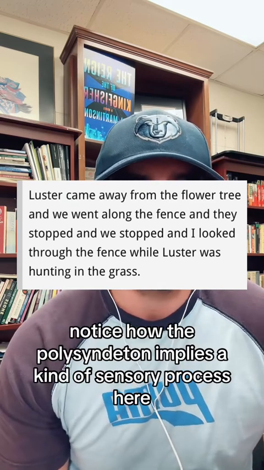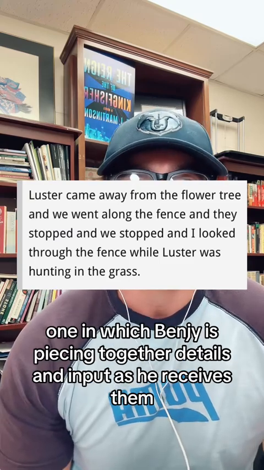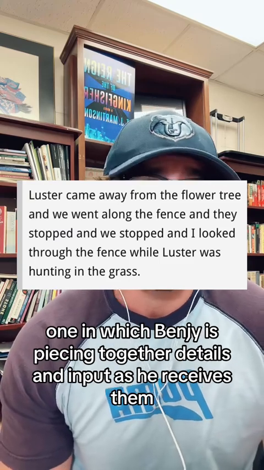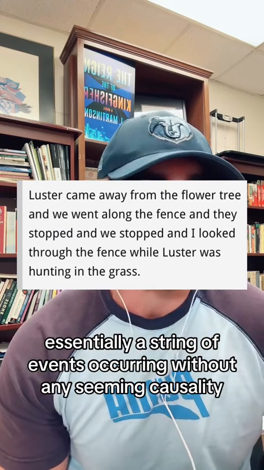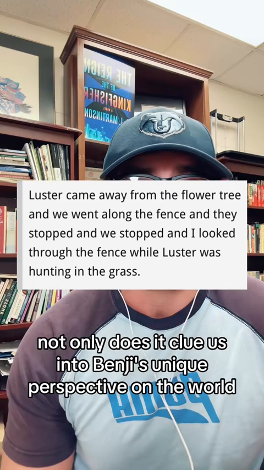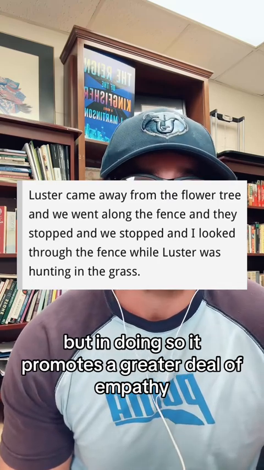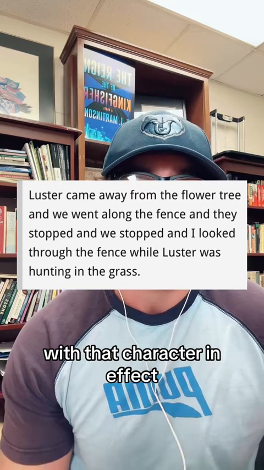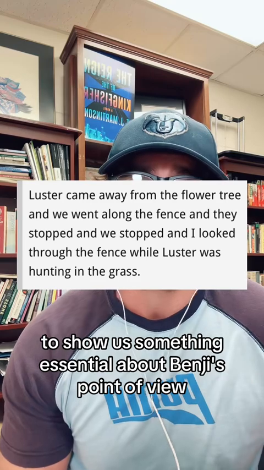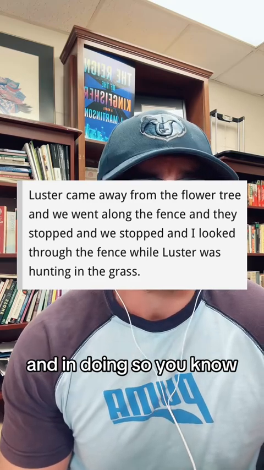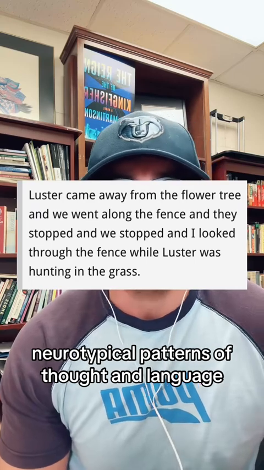Notice how the polysyndeton implies a kind of sensory process here, one in which Benji is piecing together details and input as he receives them, essentially a string of events occurring without any seeming causality. Not only does it clue us into Benji's unique perspective on the world, but in doing so it promotes a greater deal of empathy with that character. In effect, using grammar and the rhythm of grammar to show us something essential about Benji's point of view, and in doing so, disrupting uninterrogated neurotypical patterns of thought and language.